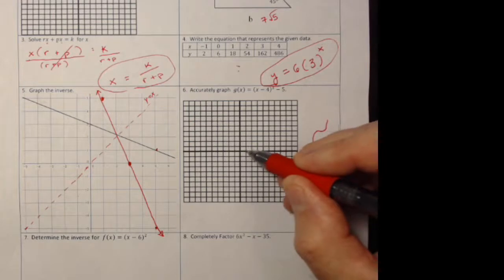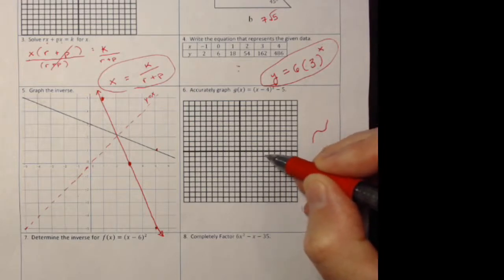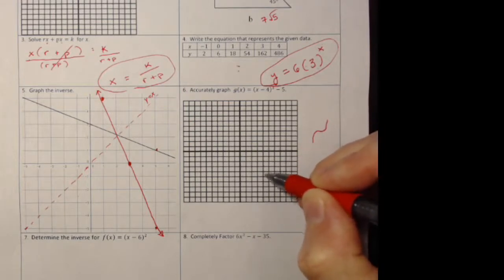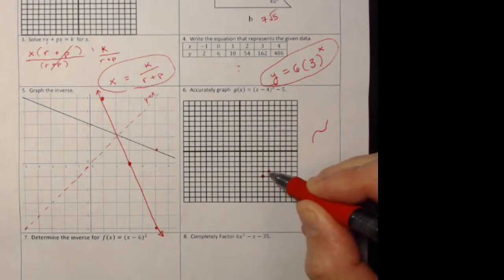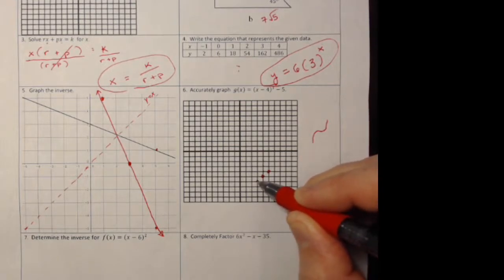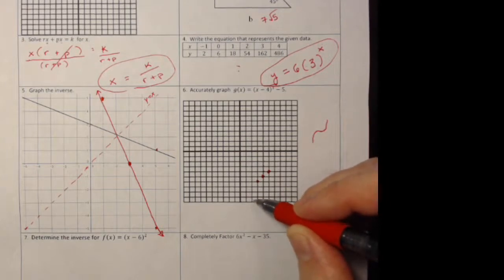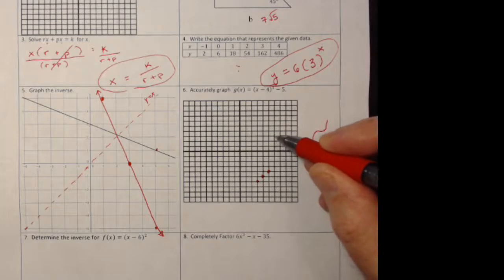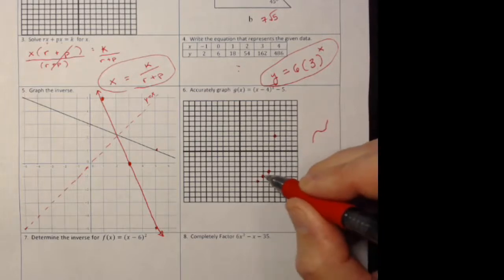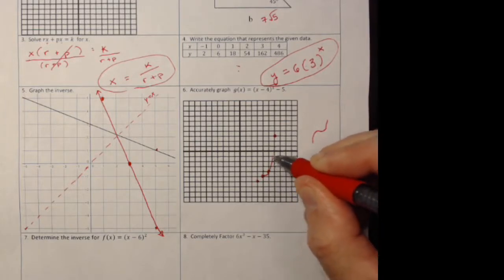So I'm going to go 4 to the right, 5 down, and this is going to follow a 1, 7. I can't get 7 down here, but I can here. 1, 2, 3, 4, 5, 6, 7. And so now here's how this graph looks.